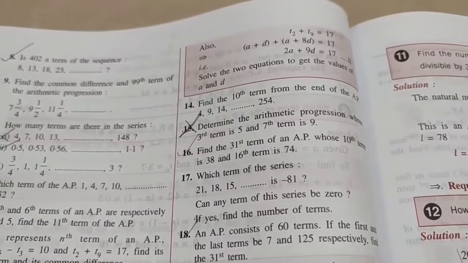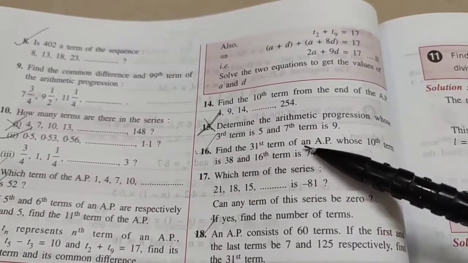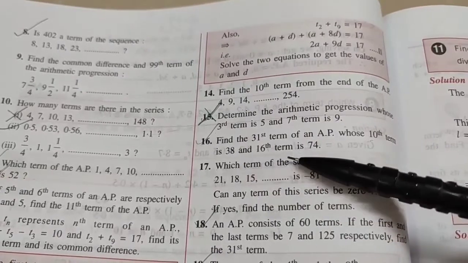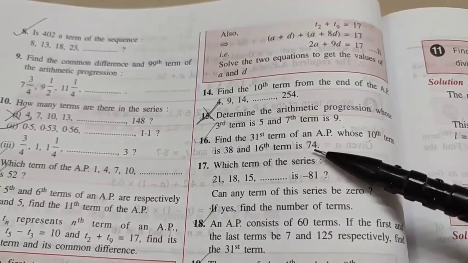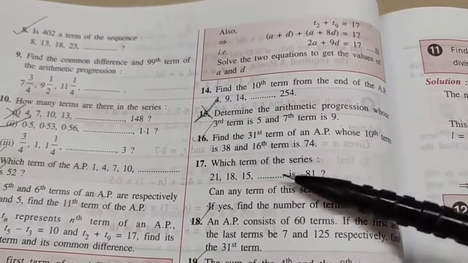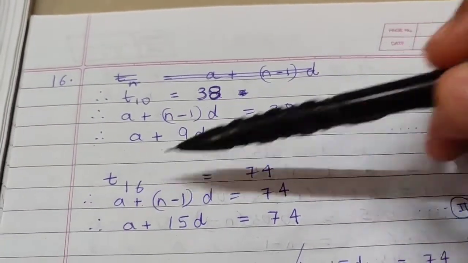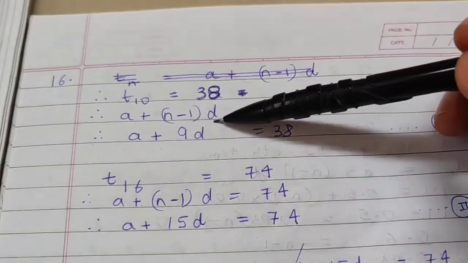Now the 16th sum. 15th sum is cancelled. Find the 31st term of an AP whose 10th term is 38 and 16th term is 74. So here we don't know the first term. The sequence is not given. That's okay. The 10th term and the 16th term is given. So let's use that information. The 10th term is 38 and the 16th term is 74. Let's use a formula. This is the formula.